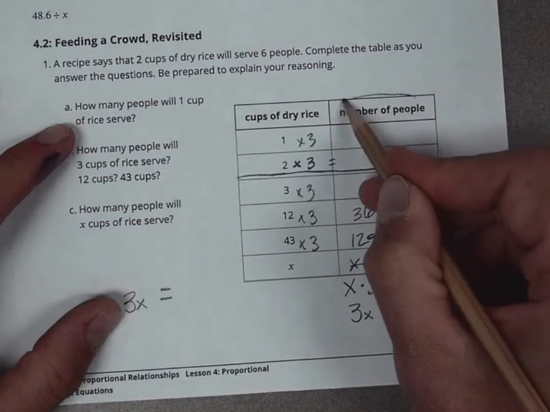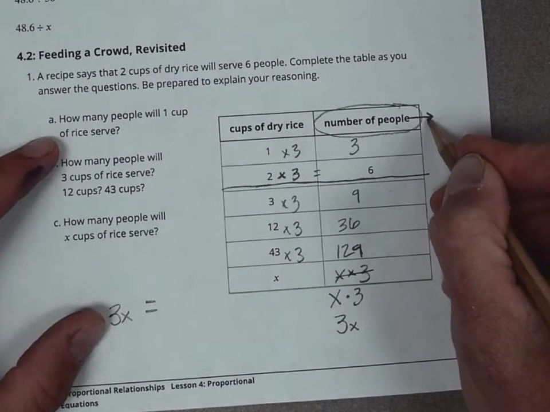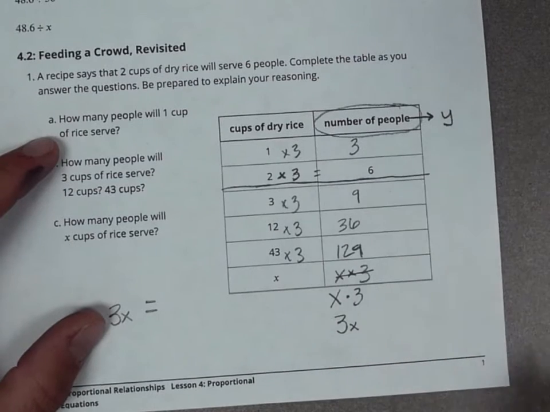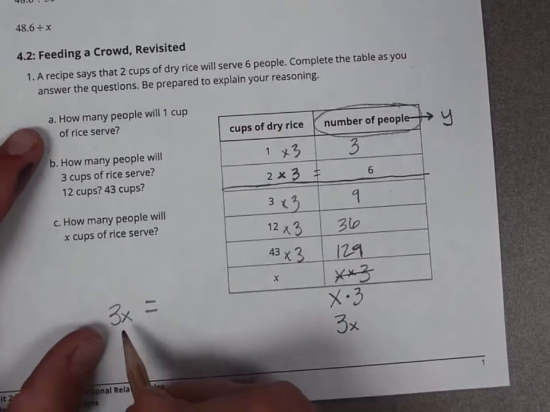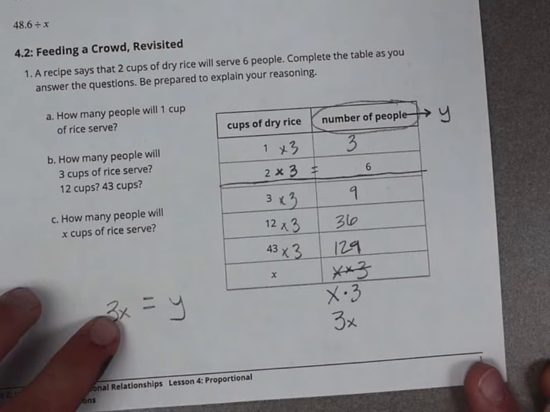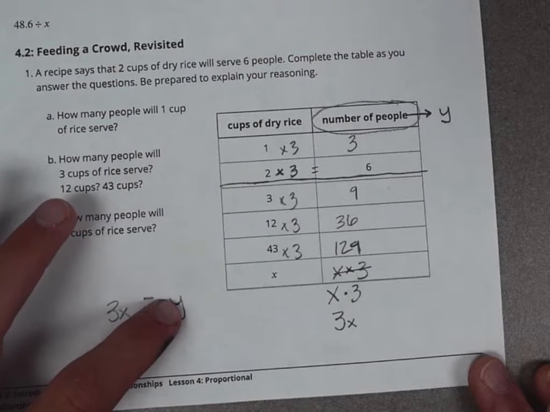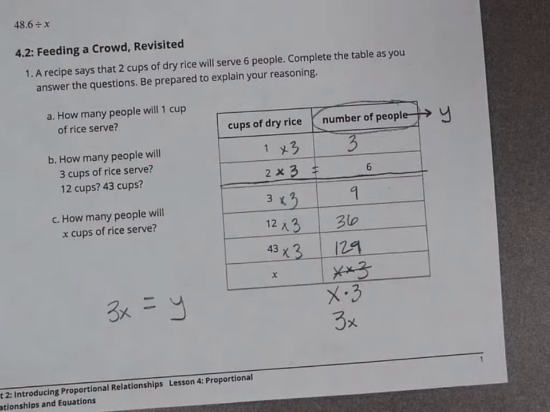So then we need to assign the number of people a letter as well. Let's say I assign the letter y to represent the number of people. Then I could say 3x is equal to y, where x is equal to the number of cups of dry rice, and y is equal to the number of people. Okay, so Greg, I need your eyes on the board.